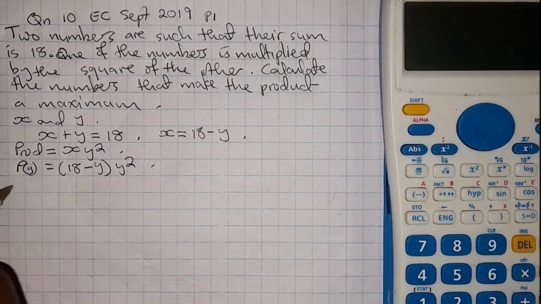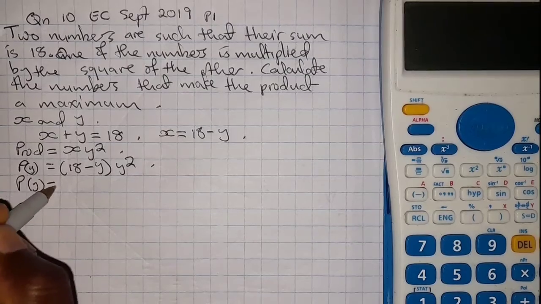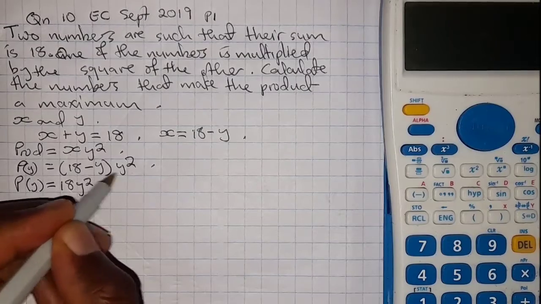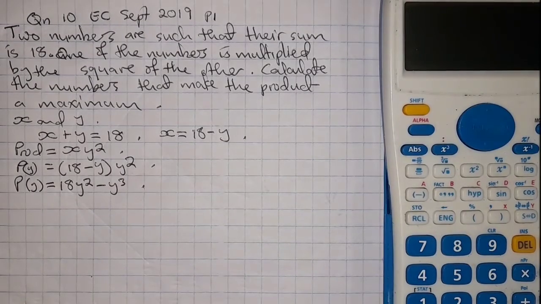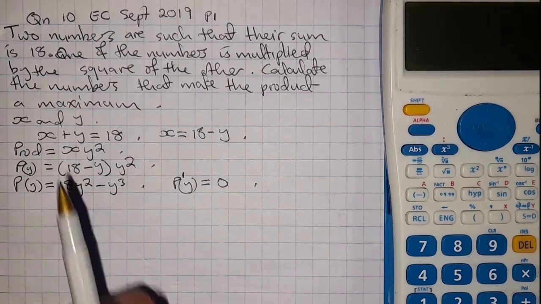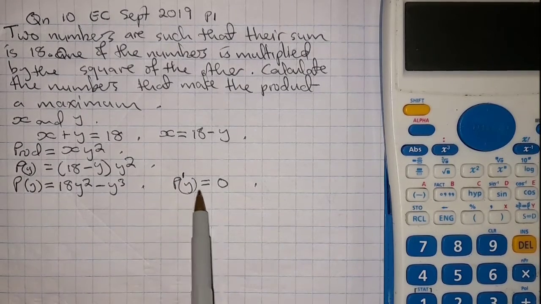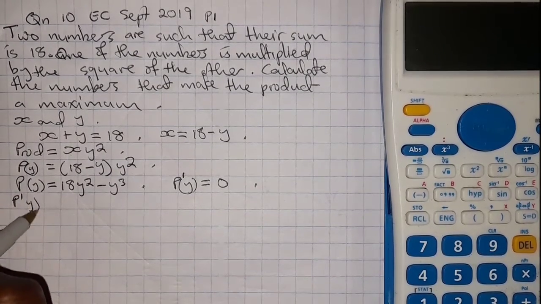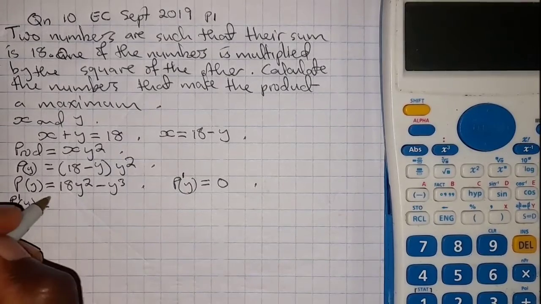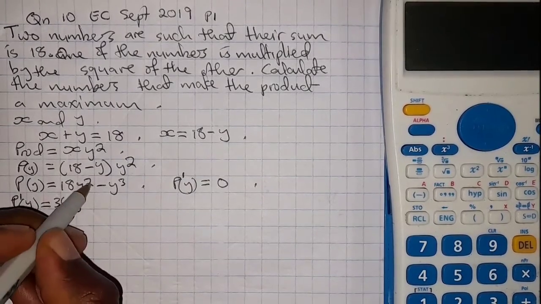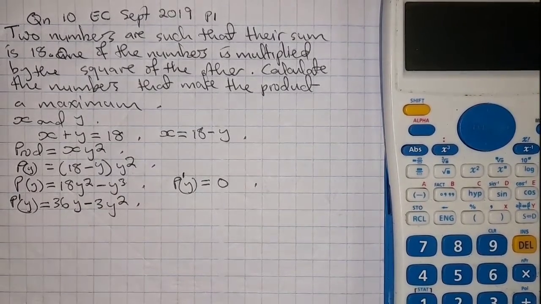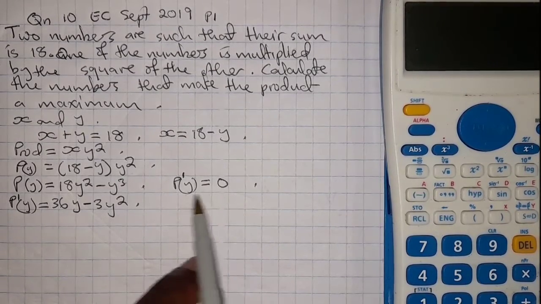And then let me simplify here. My P of y is equal to 18y squared minus y cubed, right? And it will be a maximum when the first derivative is equal to 0. So let's get the first derivative. This is equal to, multiply 2 by 18, that's 36y, subtract 1 from the power, minus 3y squared, because we remove a 1 from the power. And so we are saying it's a maximum when this is equal to 0.